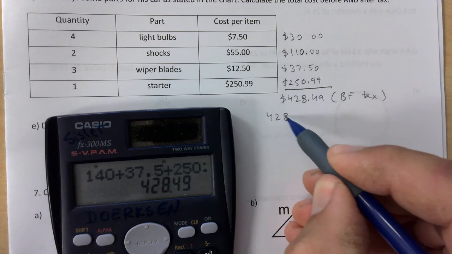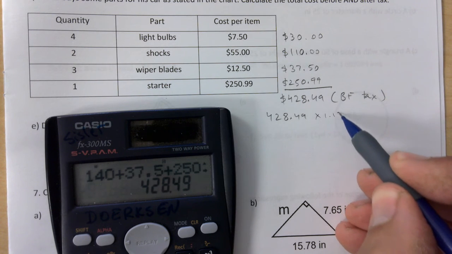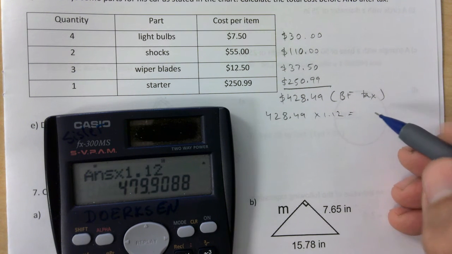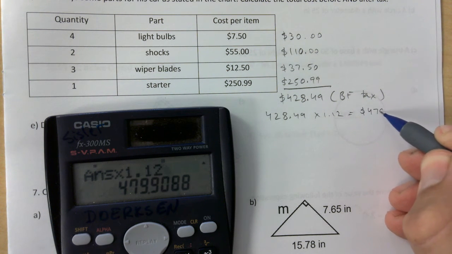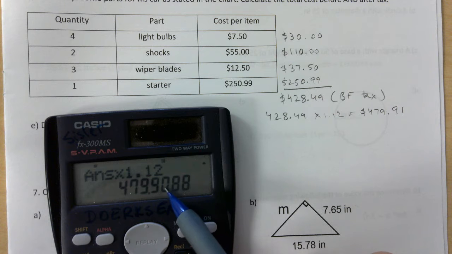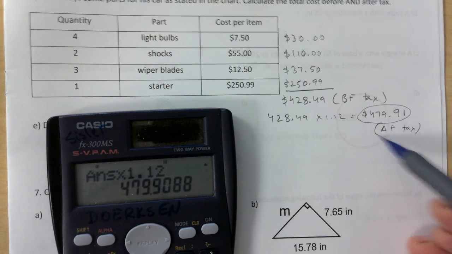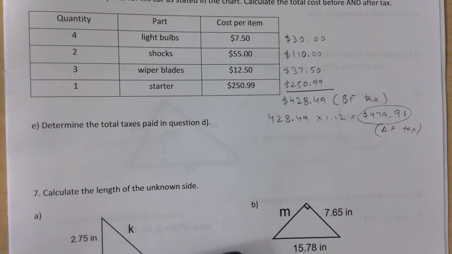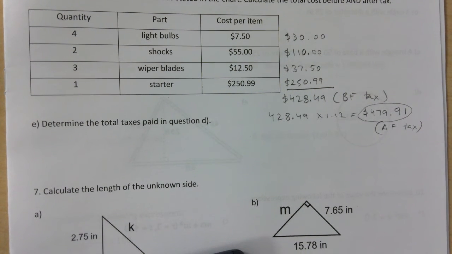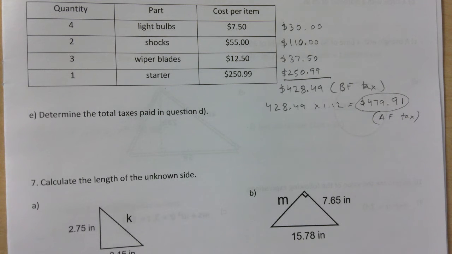Okay, so it's 428. Is that right? Yeah. Times 1.12, that's 479.91, because the 8 bumps the 0 to 1. This is after tax. We're doing okay so far? Yeah, for a Friday? Okay.